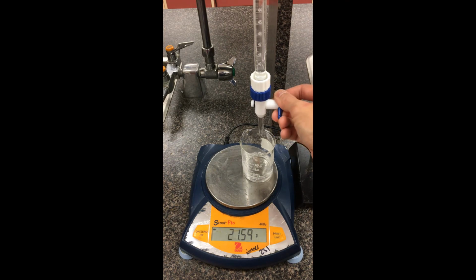Switching it up for a volume of 21, so this is 21.03. You can record down that as a mass. I'm going to aim for the 24 here, so almost spot on, 24.02. You can record that down as a mass. Aim for the 27 mark here, so 27.10. You have that as a mass there.